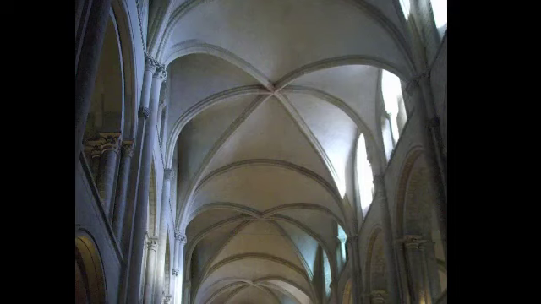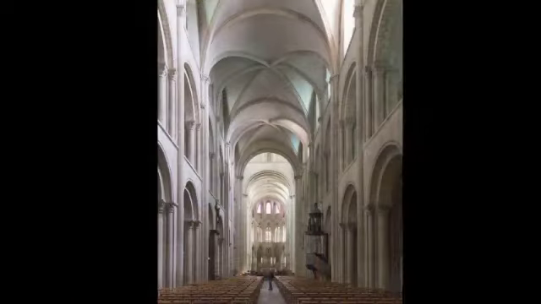Here is the magnificent sexpartite or six-part vault at Saint-Etienne, the Abbey les Ormes at Caen in France. This interior of Saint-Etienne shows a highly developed Romanesque style. Rectangular piers with attached shafts, ornamented capitals.